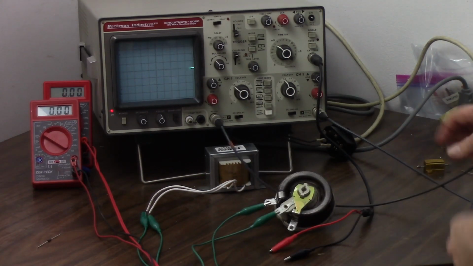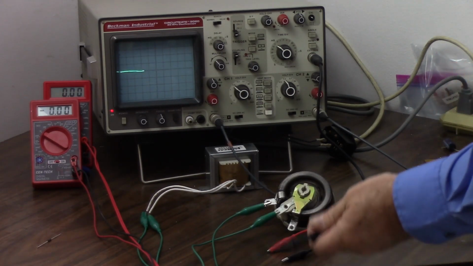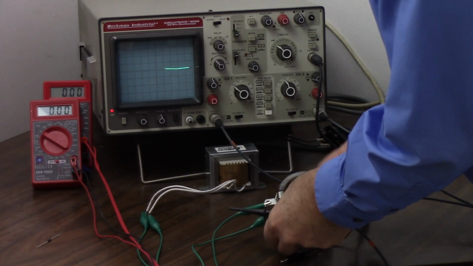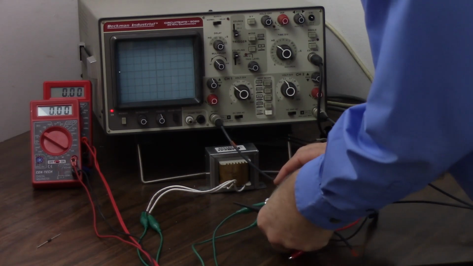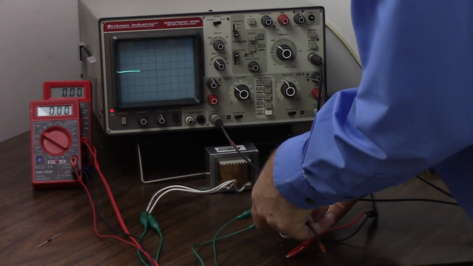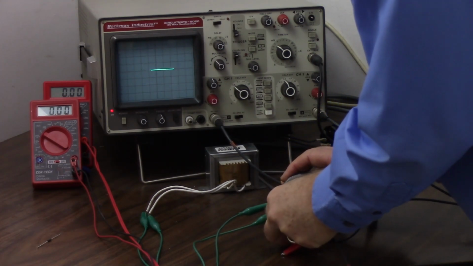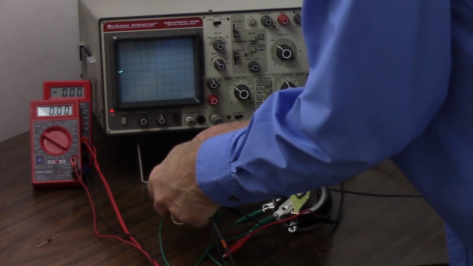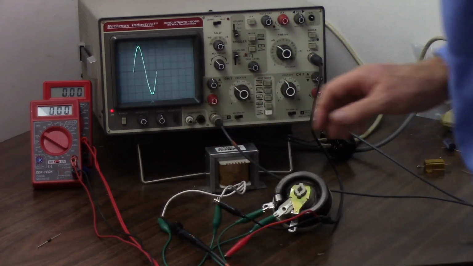Let's put the oscilloscope on there. I don't have my ground lead on my probe here. I don't feel like going to look for it. So I'm just going to hook the oscilloscope ground here. That'll work just fine. Hook that up there. Actually, it would be better if I do that over here, closer to the transformer. So let's ground that. Hook that there. And there is our output.